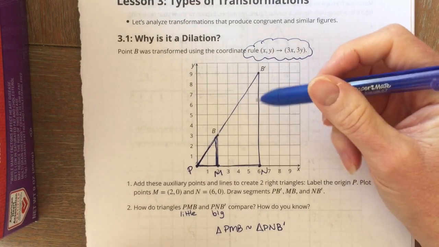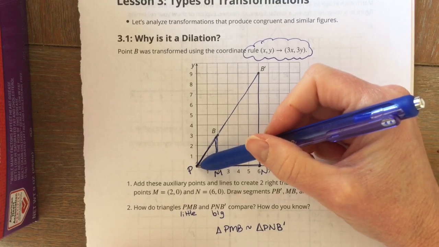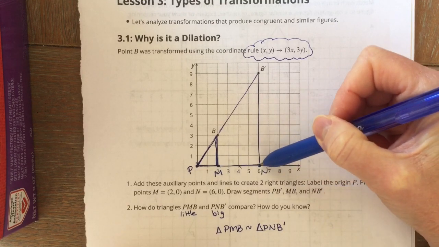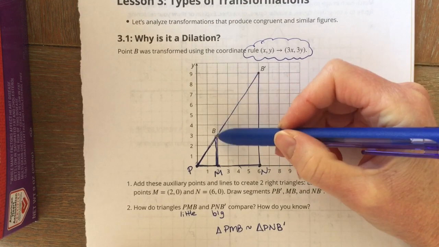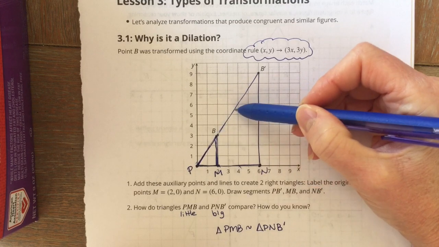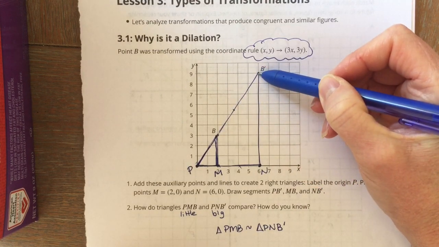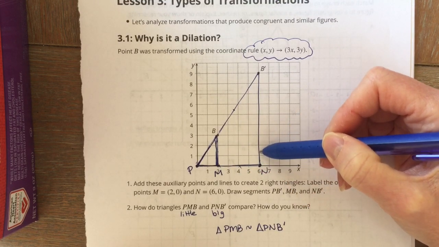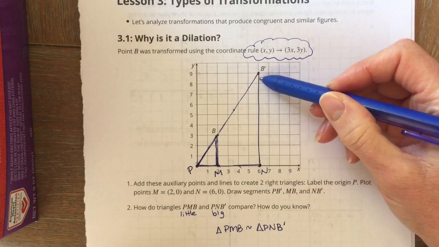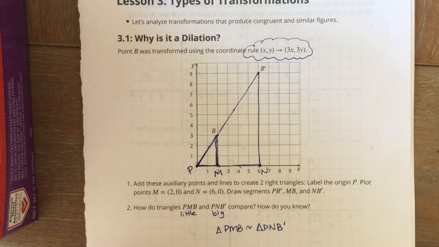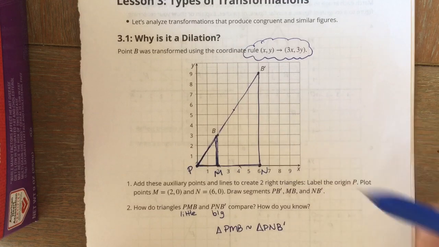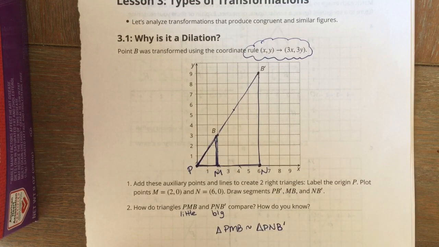And I know this because if I look at my picture, for example, this side is 1, and then this would be a second, and this would be my third. If I look at this side, this is my first, this would be my second, this would be my third. And if I count, then this side is 3, and this side should be 9 then. 1, 2, 3, 4, 5, 6, 7, 8, 9. My sides are all in proportion, and therefore my angle P is shared by both of them. So I could say that my two triangles are similar to each other.